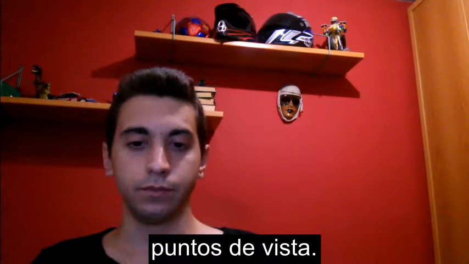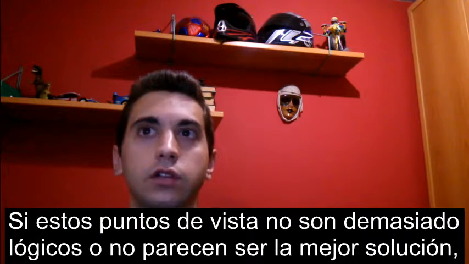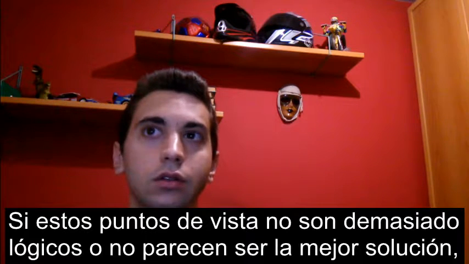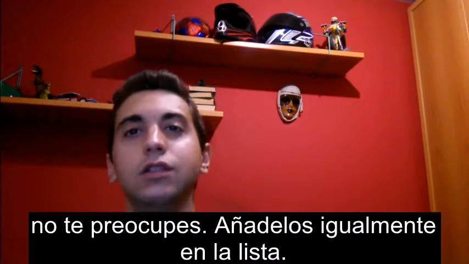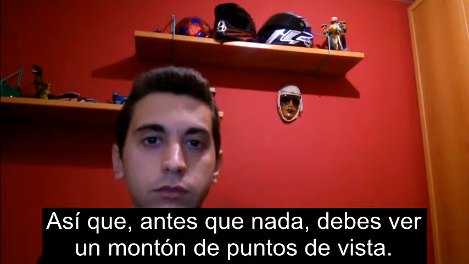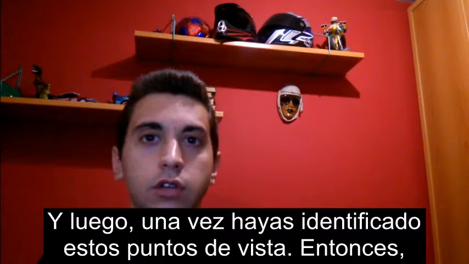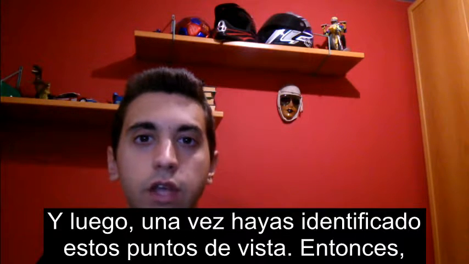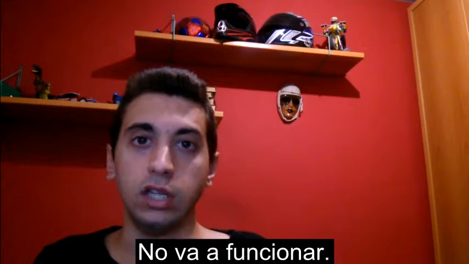Don't care if these points of view are not very logical or are not likely to be the best solution. Just don't care, add them in the list, no problem. So first off, you have to see a lot of points of view, and then once you have identified these points of view, then you can pay attention to details, but don't pay attention to details directly. It won't work.